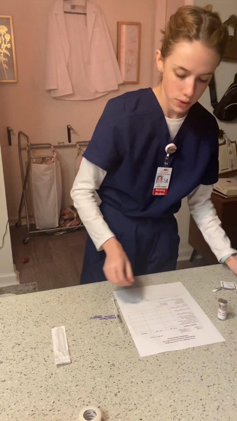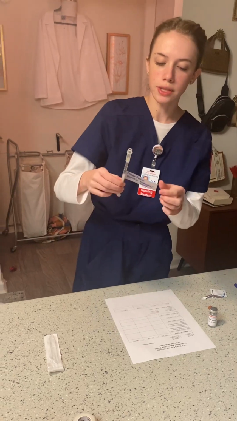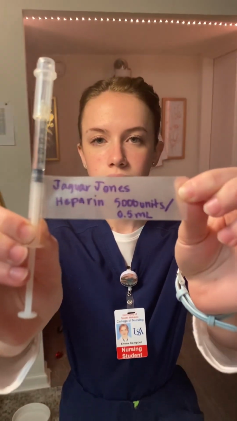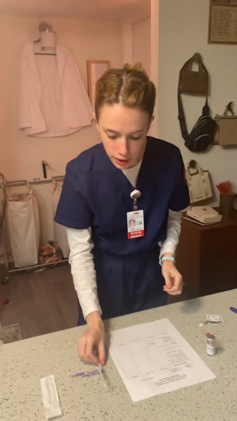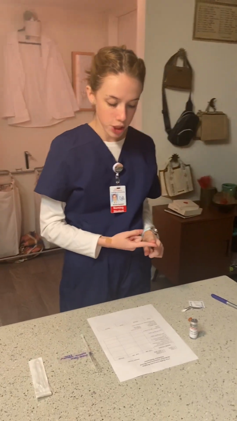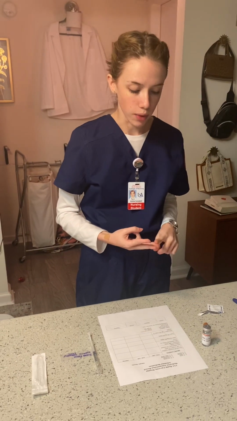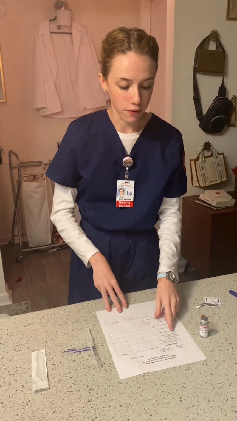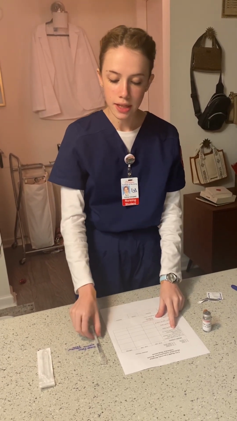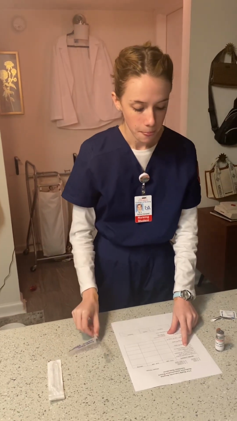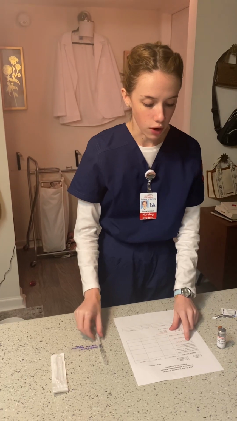I'll finish with that, and I'm going to go ahead and show this label to the camera. Now that I have verified the right patient, the right medication, the right dose, I'm going to verify the right route, which is subcutaneous, and that's why we've got our TB syringe with our TB needle right here. The right time is every 12 hours, and it has been 12 hours.